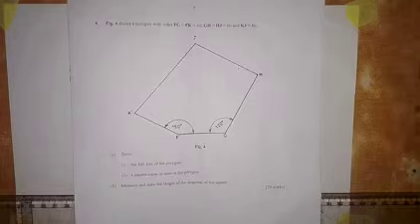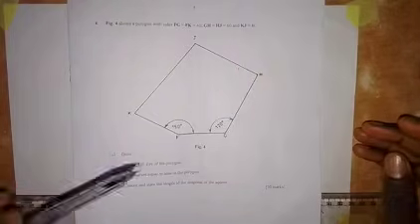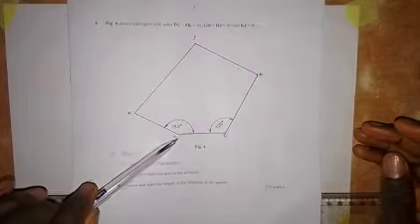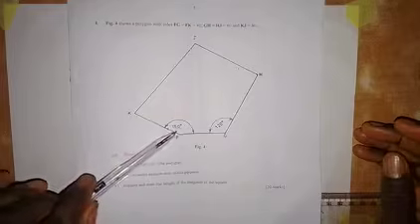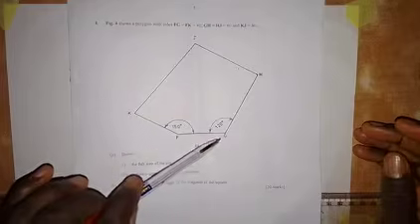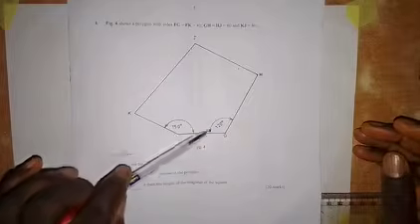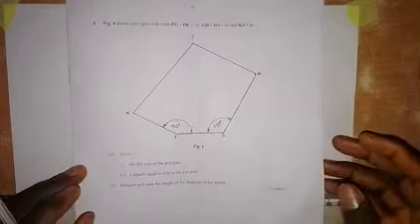Okay, so what we have to do first is to replicate what we have here as we are instructed. But before we go to replicate this, we have the angle between line FG and line FK to be 150 degrees, and the angle between line FG and GH is 120 degrees. So let us start with that.